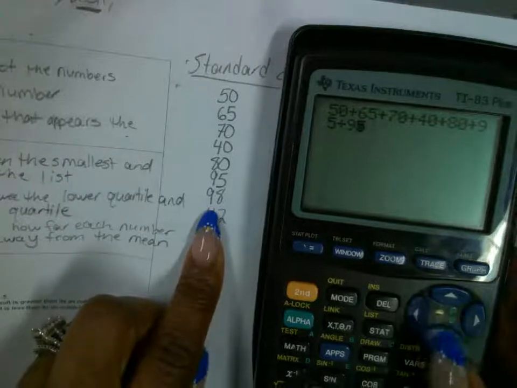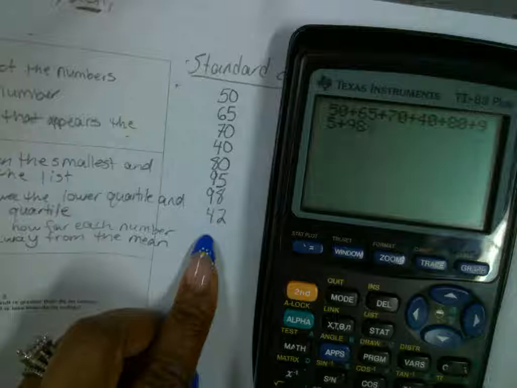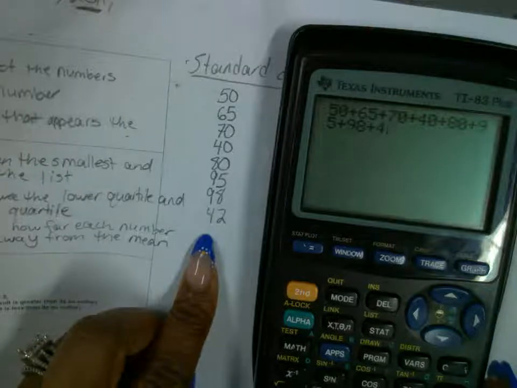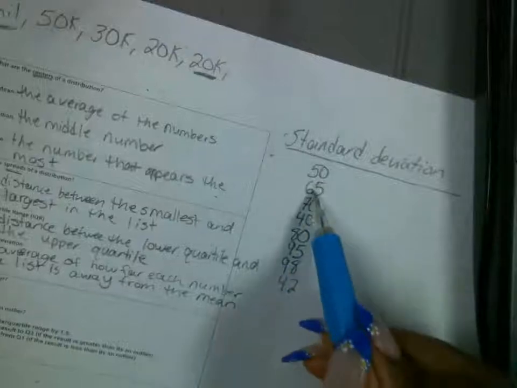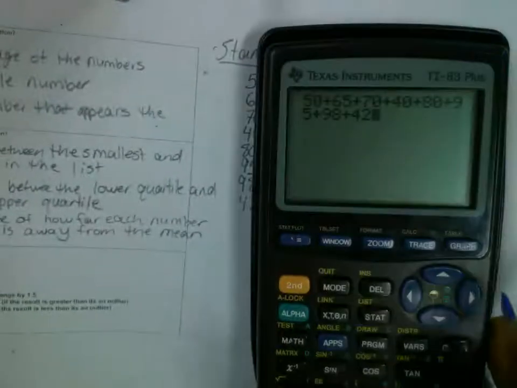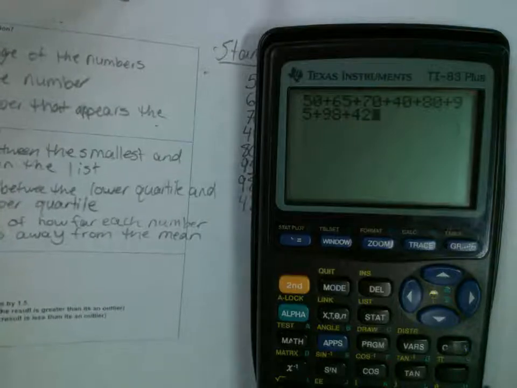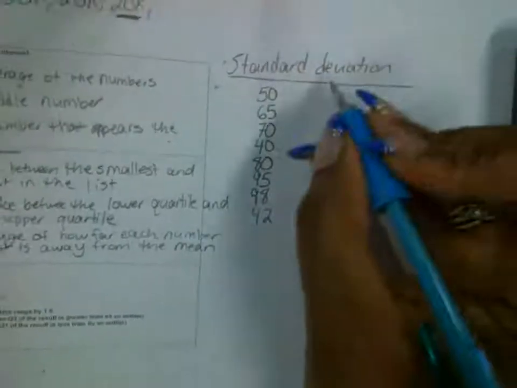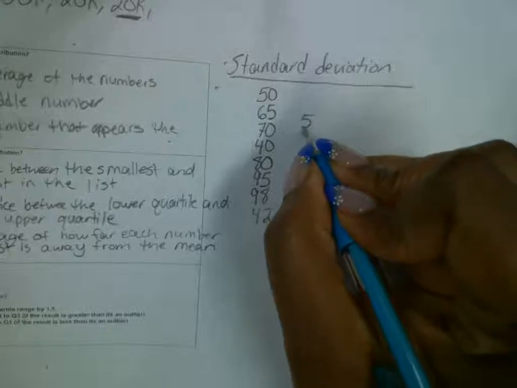That's right, I put 95 twice, sorry y'all. And then plus the 42, right? How many people is that? 8 people. All right, so that gives us a total of 540.